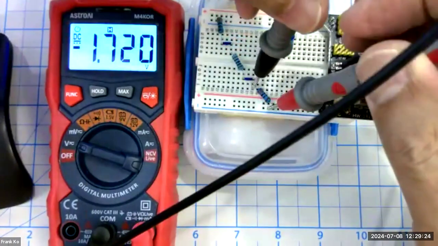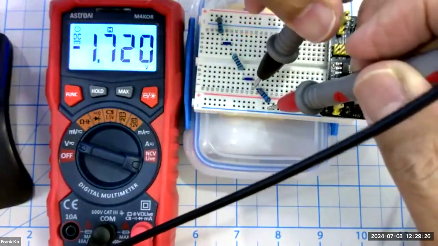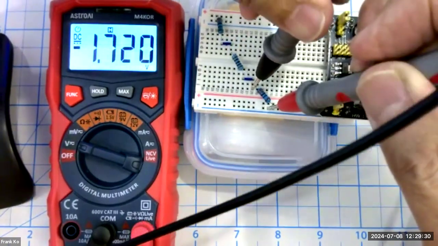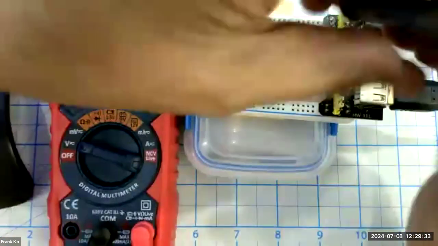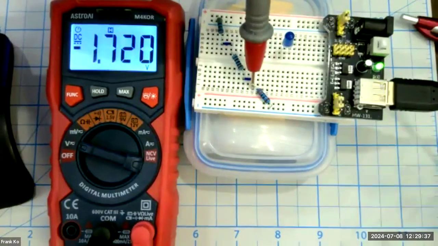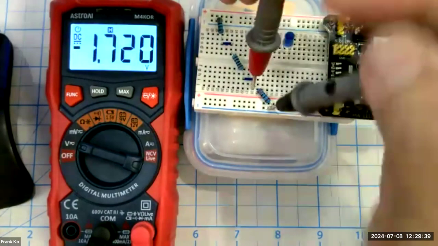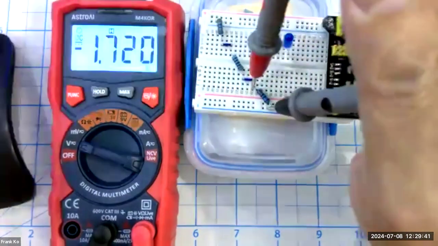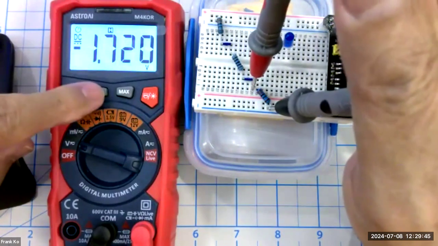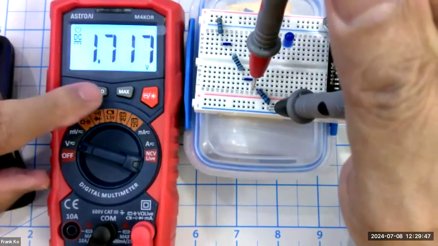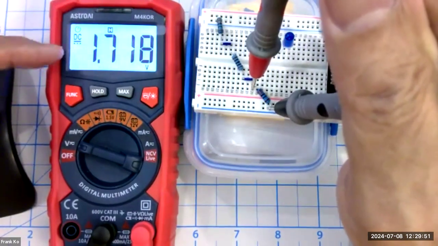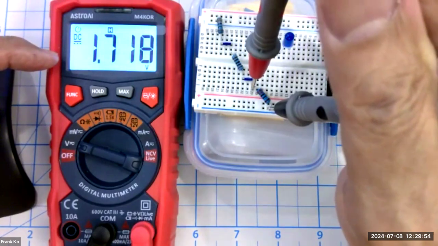So the red probe is connected to the negative rail, and the black probe is connected to the positive side of the resistor. We have to flip this around. The red probe should be on the positive side of the resistor, and the black probe on the negative side of the resistor. If I release the hold, the negative symbol will go away. Ta-da! And now we can hold, we can see that without the negative sign, we are measuring a positive 1.718 volts.